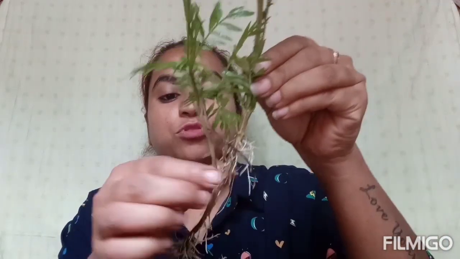So in a taproot, there will be one main root and there will be smaller roots coming out of the main root, which are called secondary roots. So taproots have primary roots and secondary roots which come out of the primary root.